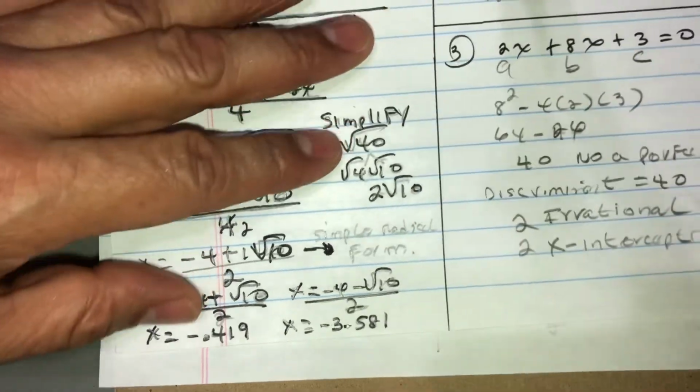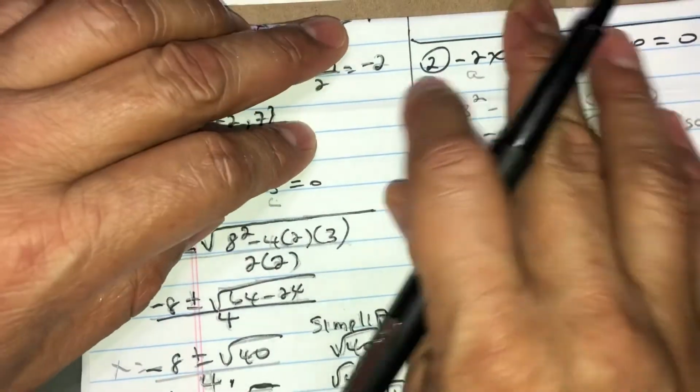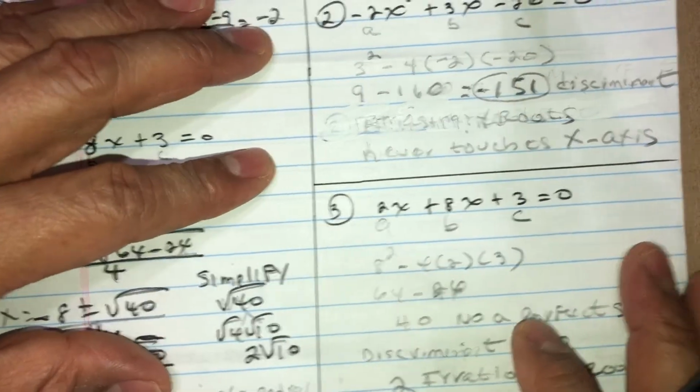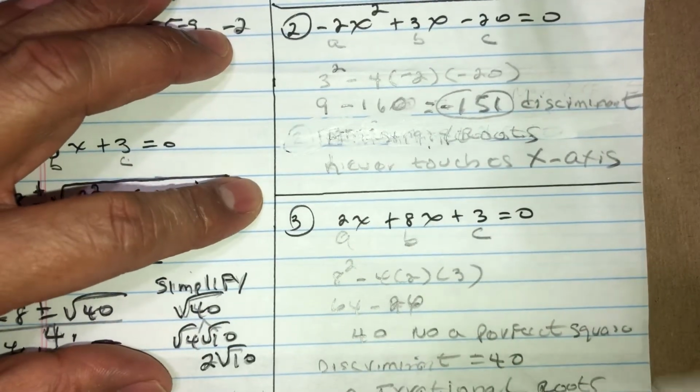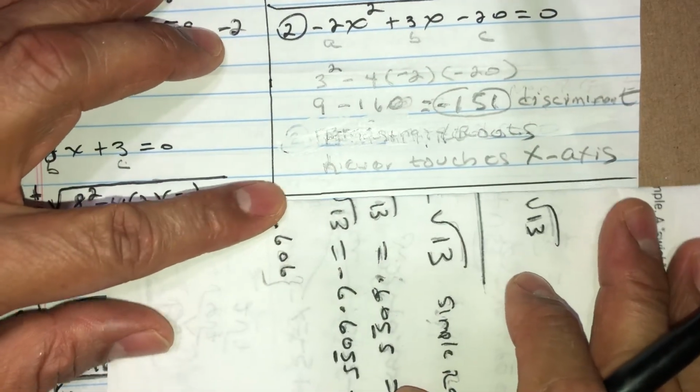So let's go back to the discriminant. The discriminant, we did already one, so I want to do another one, another two. Because also a lot of you on the homework are telling me that when you have a negative discriminant you have two irrational roots. That's not true.